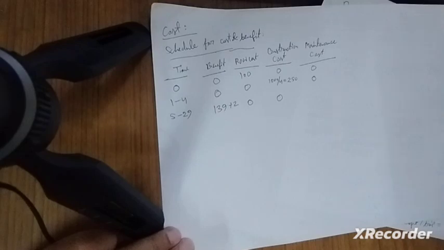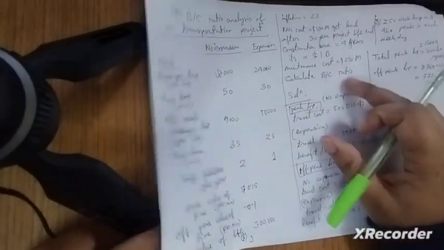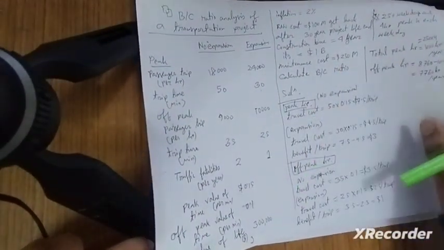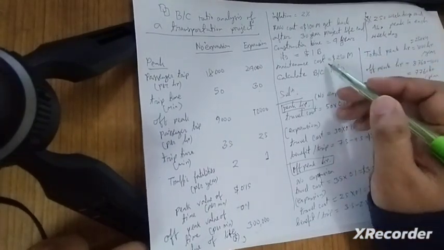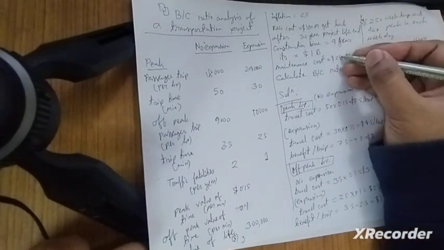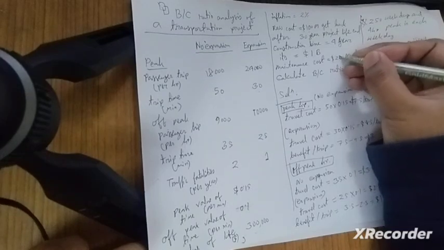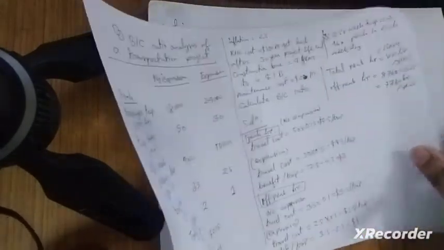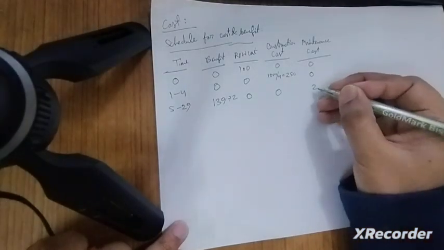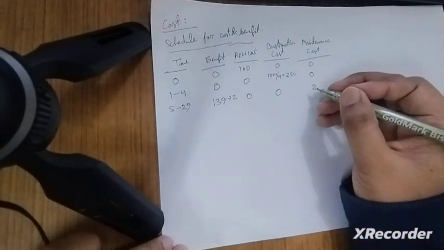However, there is maintenance cost. If we look at the question, I wrote the maintenance cost wrongly as 250 million. Our maintenance cost is 2 million. So write 2 million per year here.